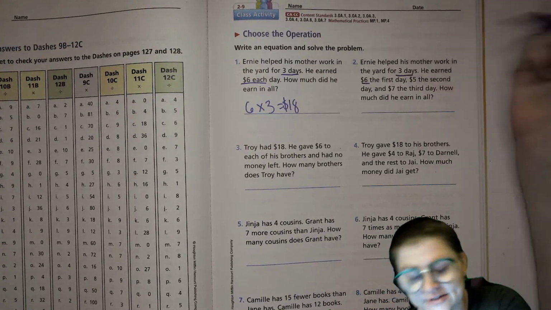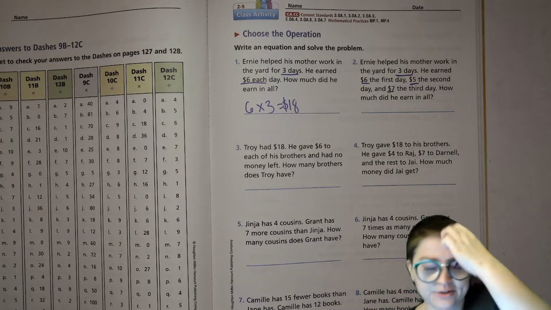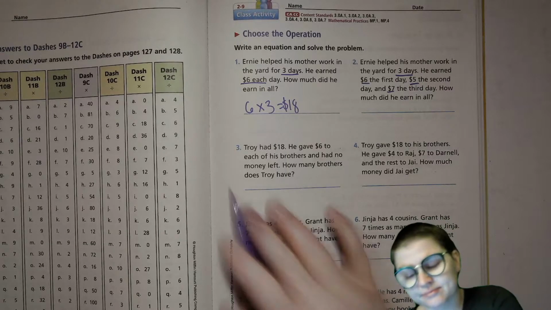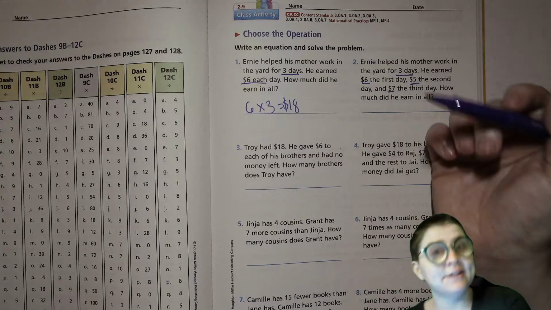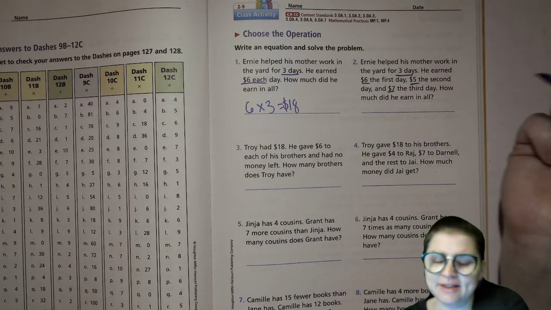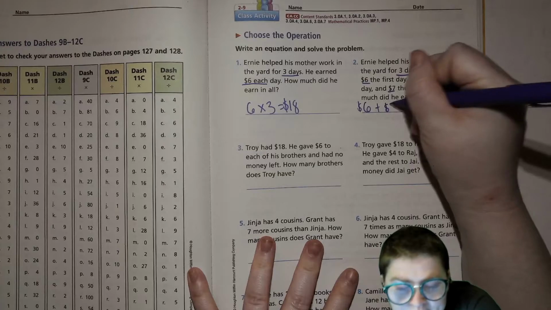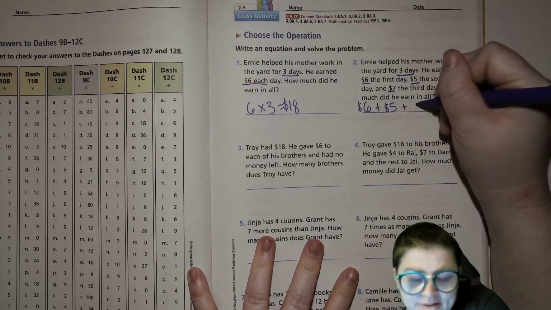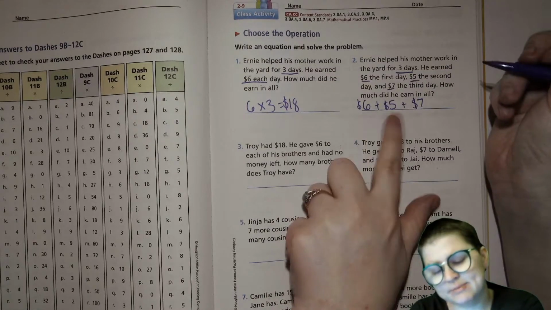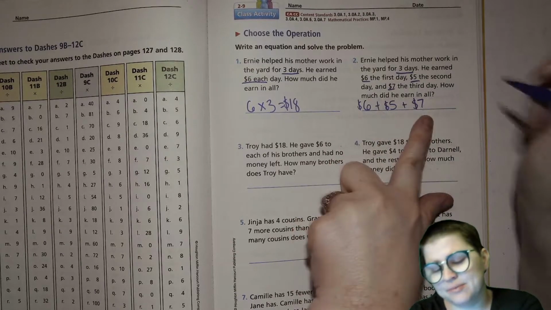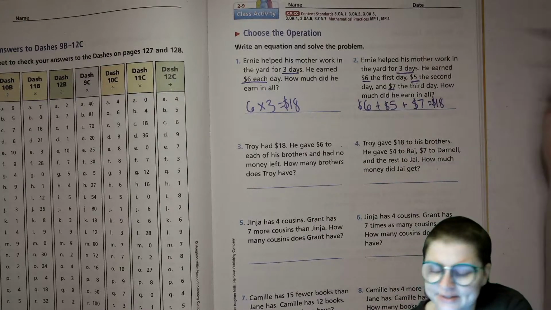Okay, number 2. Ernie helped his mother work in the yard for 3 days. He earned $6 the first day, $5 the second day, and $7 the third day. How much did he earn in all? Now, this we could do 6 times 3 because it was basically 6 plus 6 plus 6. Repeated addition is multiplication, so that's what we did. This is different. So we're going to have day 1, $6. Day 2, $5. And day 3, $7. And then we'll add them all up. So 6 plus 5 is 11. Plus 7 more is 18. So it's the same amount, but it's a little different problem.